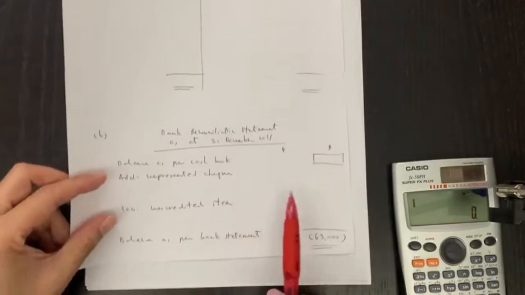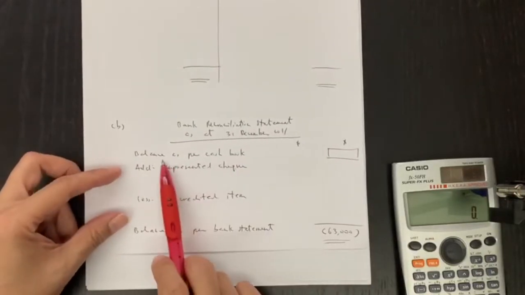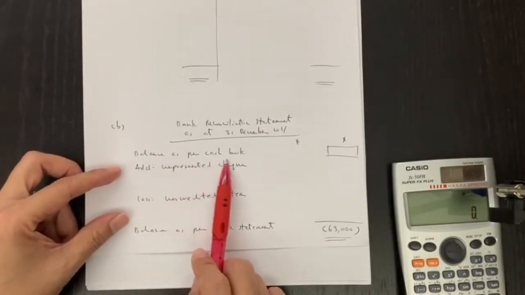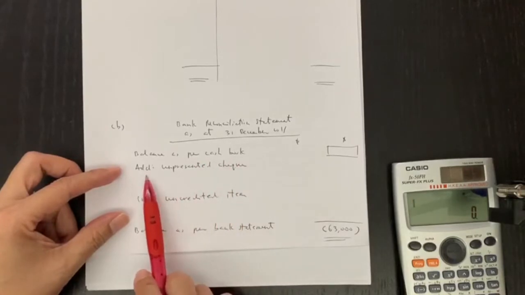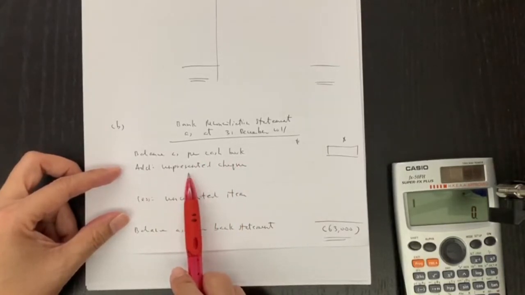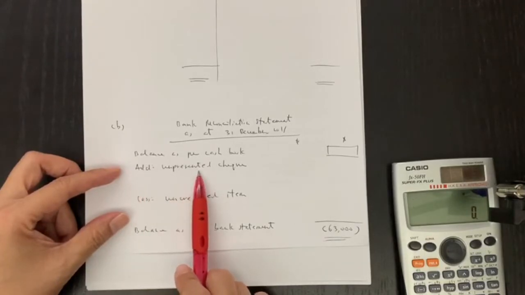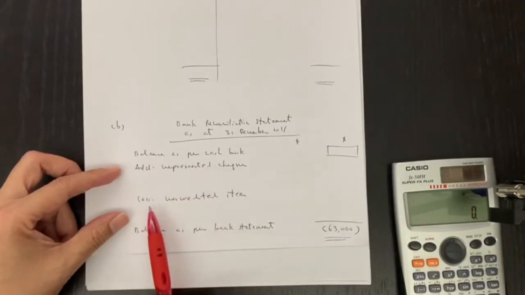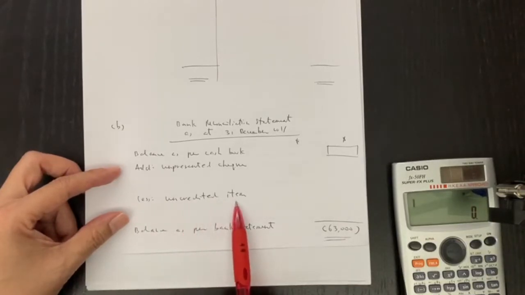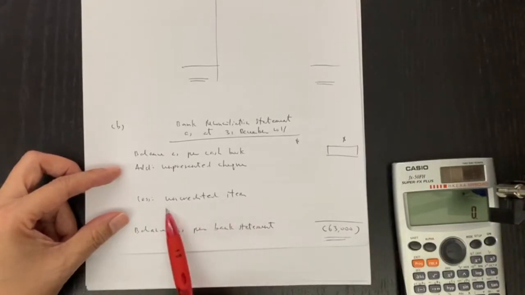If we start with balance as per cash book, we need to do the opposite for the items. We add unpresented cheques instead of minus, and we minus uncredited items instead of add. The answer here will be the balance as per bank statement.